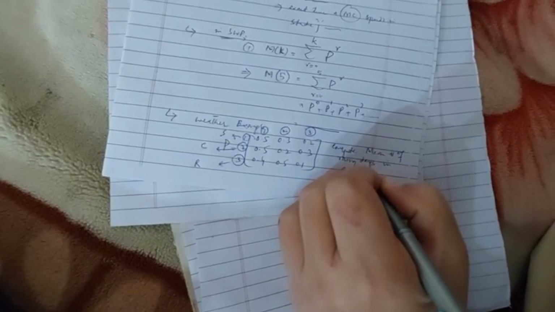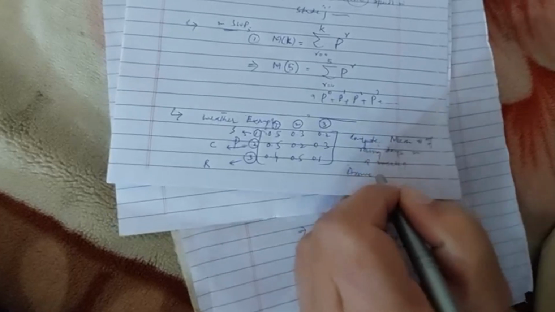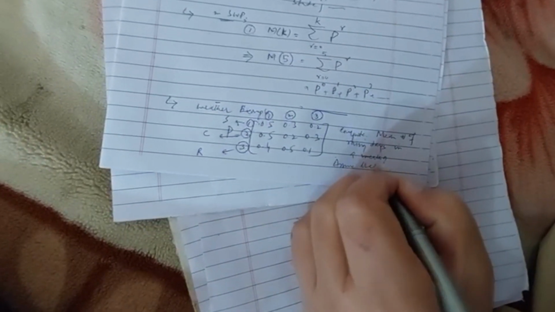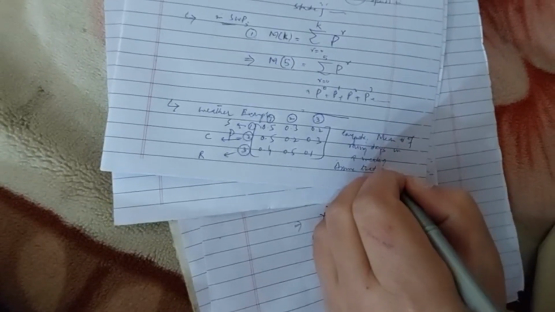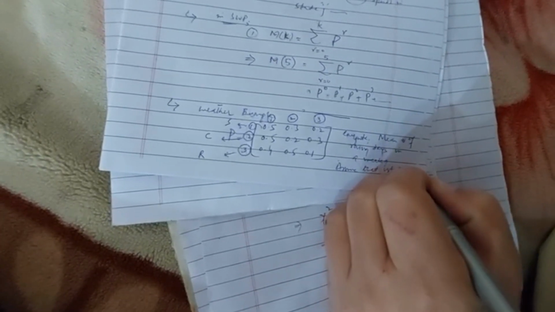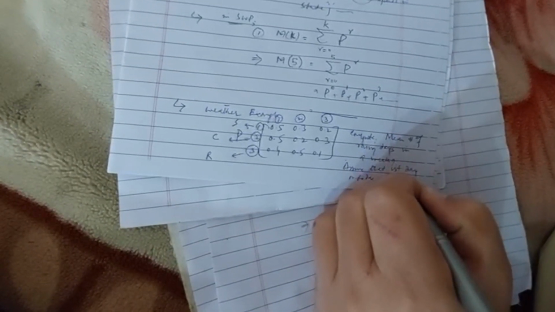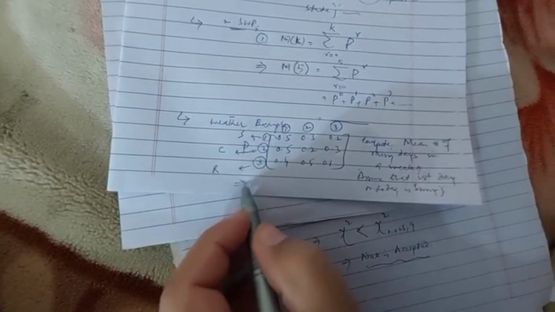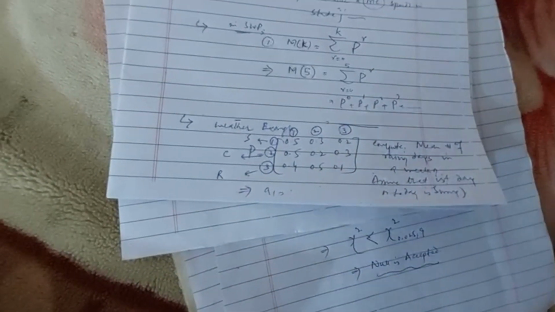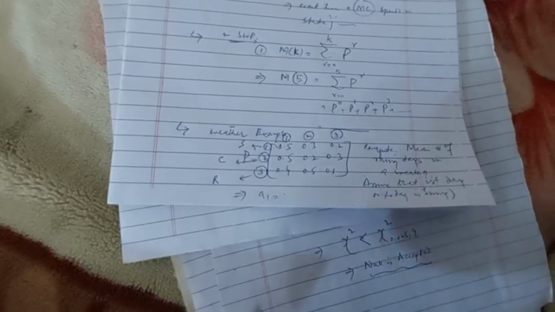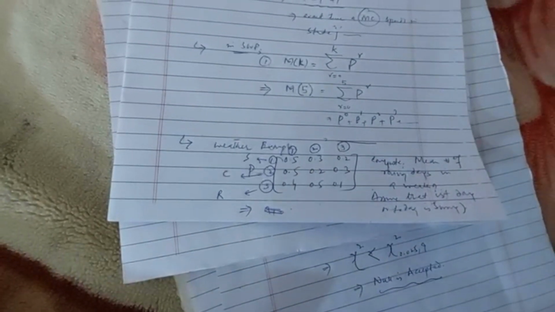Assume that the first day, starting from today, is a sunny day. So X1 is sunny.